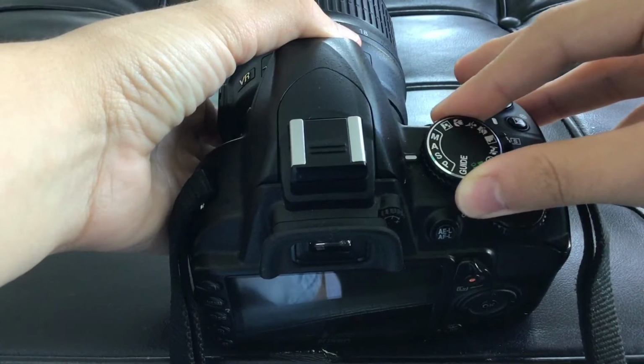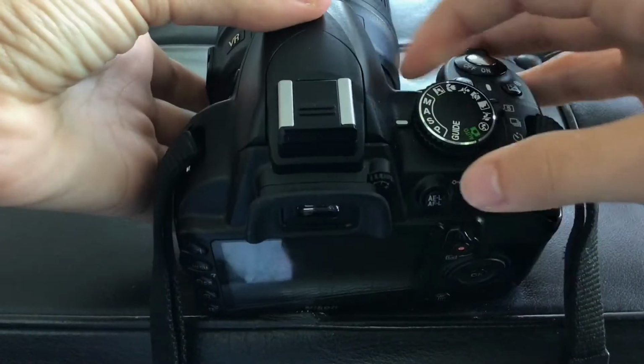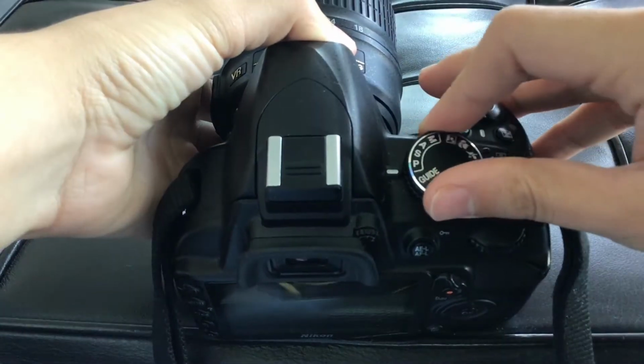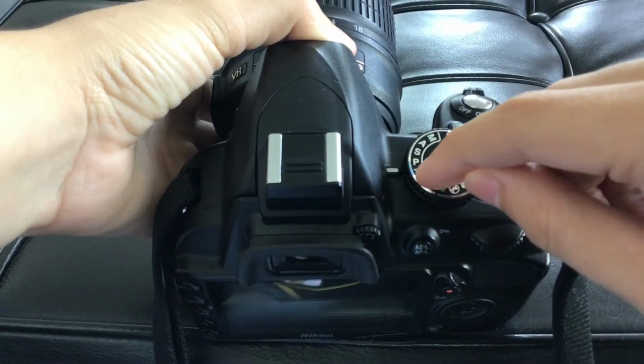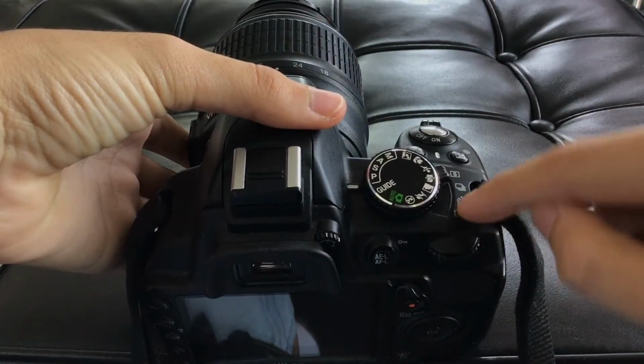The aperture mode sets everything but the aperture. The shutter priority has everything set but the shutter speed. Finally, we have the program auto. It shows different combinations of presets. Next to the mode dial, we can see 4 more options.